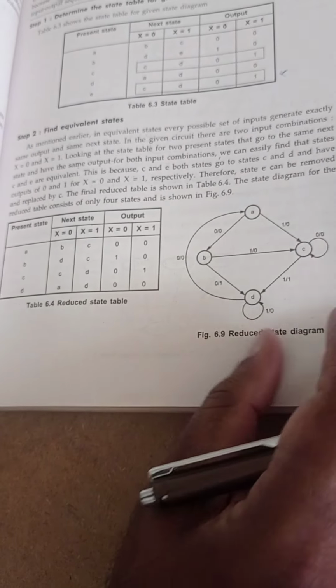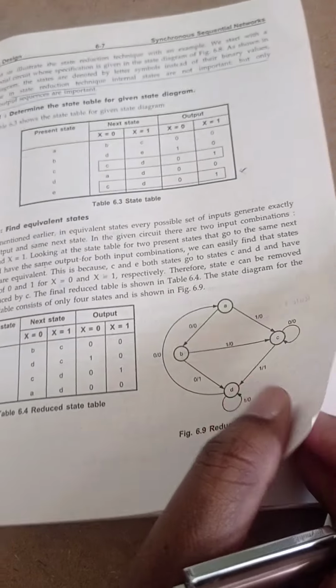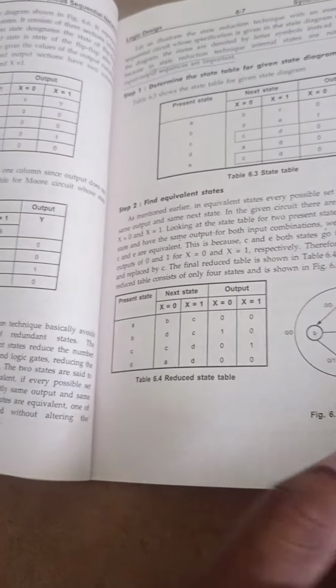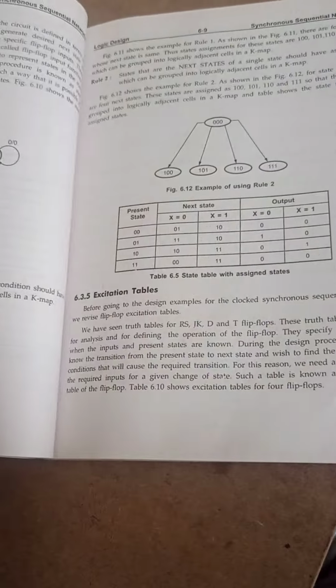There is no change in the circuit. Only using the reduction technique we can reduce the number of components required to implement a particular circuit. Now we'll see one example. Here they have given the steps. What is state assignment? After the state reduction technique, state assignment is there, then the excitation table, then the choice of flip-flops and derivation of next state and output expressions.